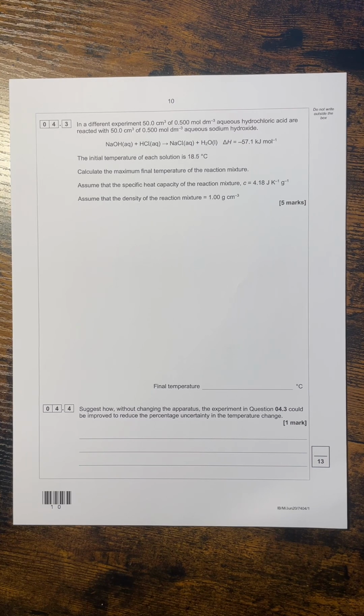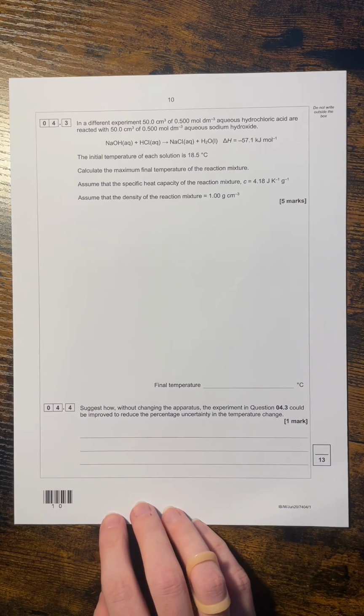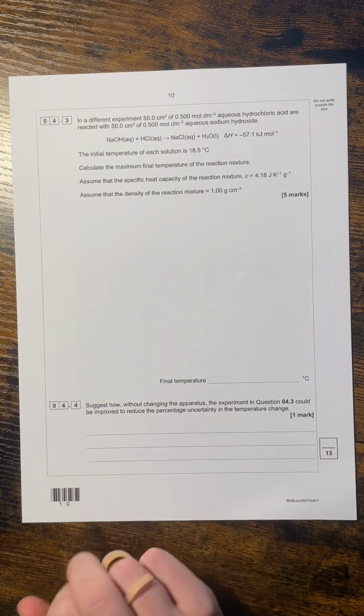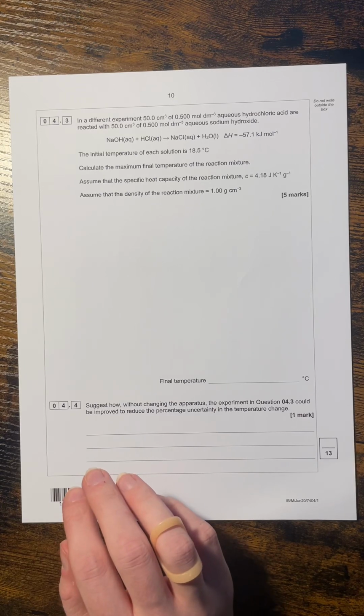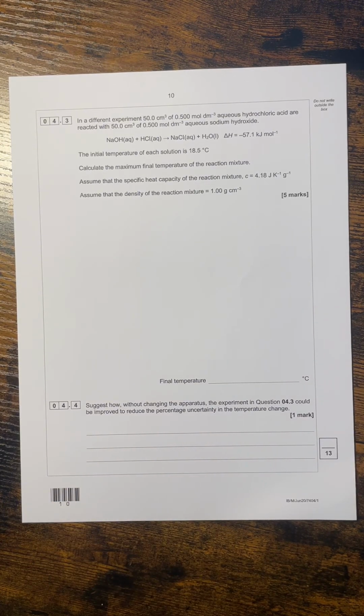I chose this question because it's not your straightforward Q equals MC delta T, get Q, use that to get delta H. Here we've been given delta H and we're going to have to work backwards because what we're trying to figure out is the final temperature. There is then a little one marker at the bottom thinking about percentage uncertainty, which I also want to address because this commonly comes up in relation to this experiment, but it also comes up in relation to other experiments as well. So I will have a look at that one too.